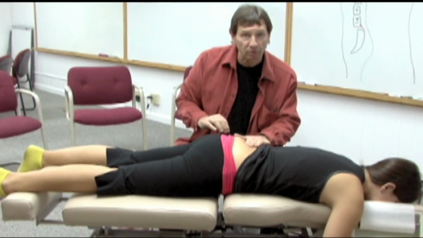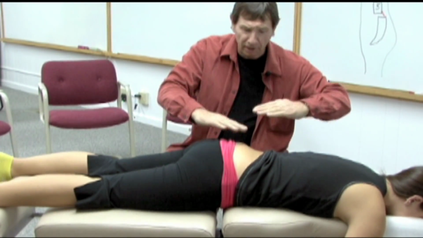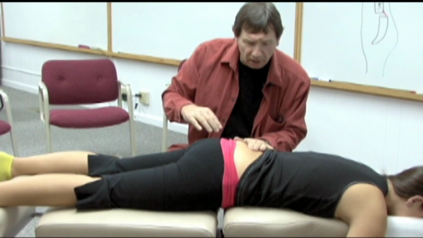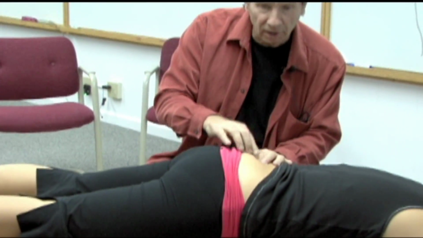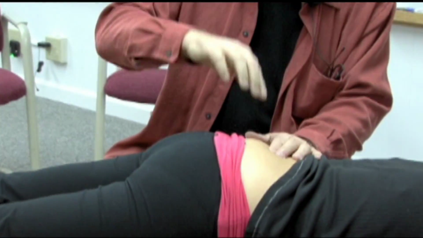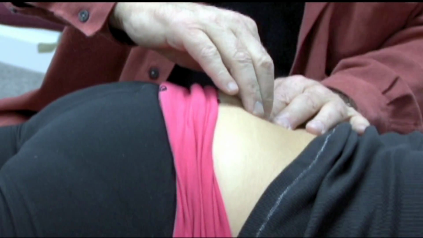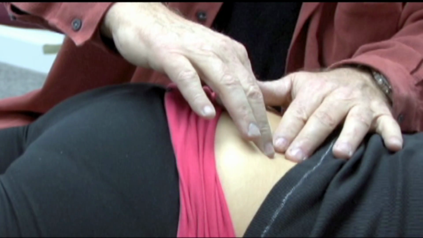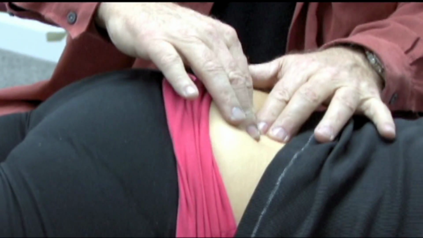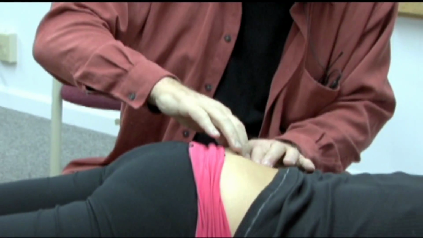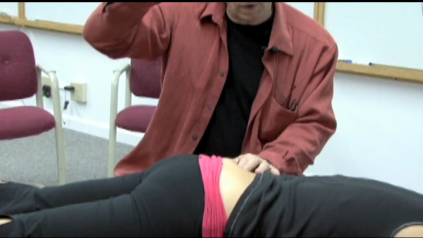Her lumbar vertebrae are down and her sacrum is up so that they look just like the diagram that we showed. If I feel in this area here, I can actually feel the square step. If I push in here, how's this feel? Ow. Sorry about that. And how about this side over here? Not bad at all. I can feel that this side has more of a nice curve and this side here has more of a square step to it.